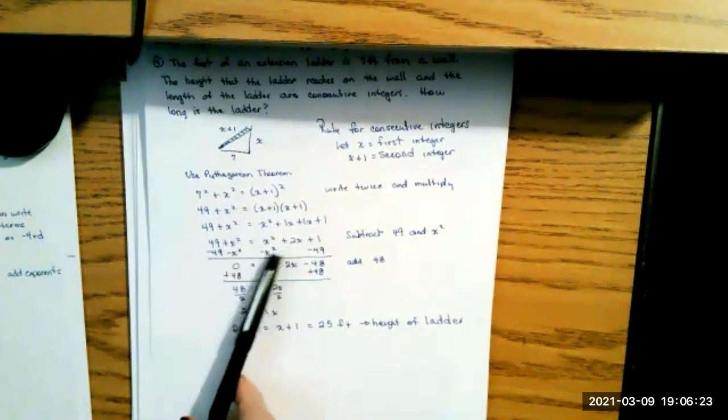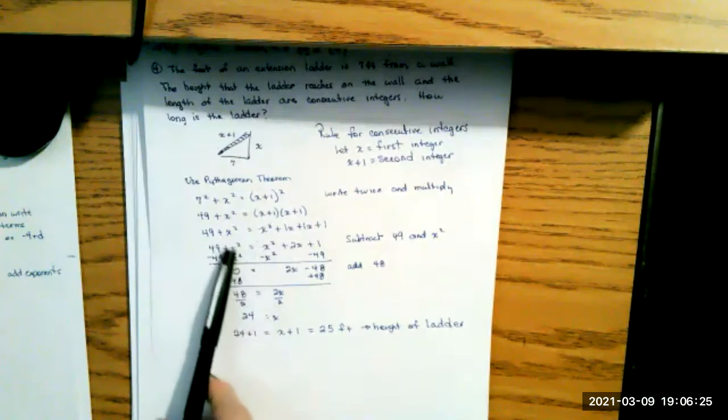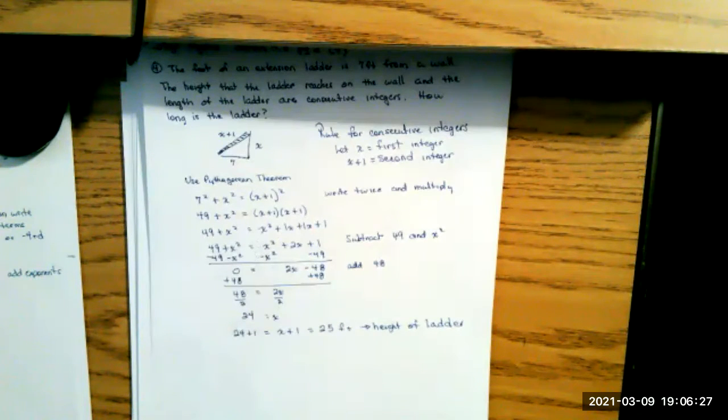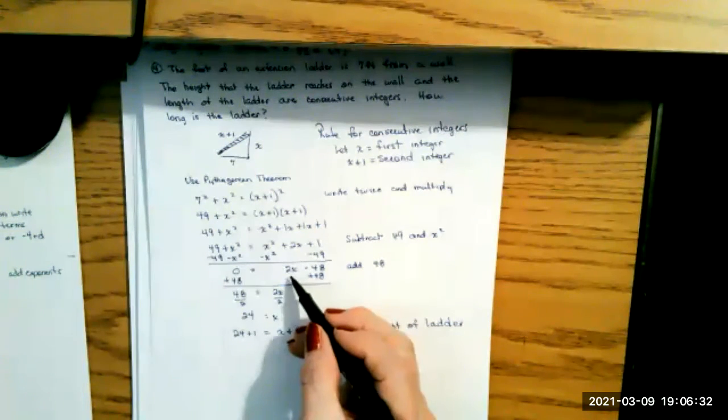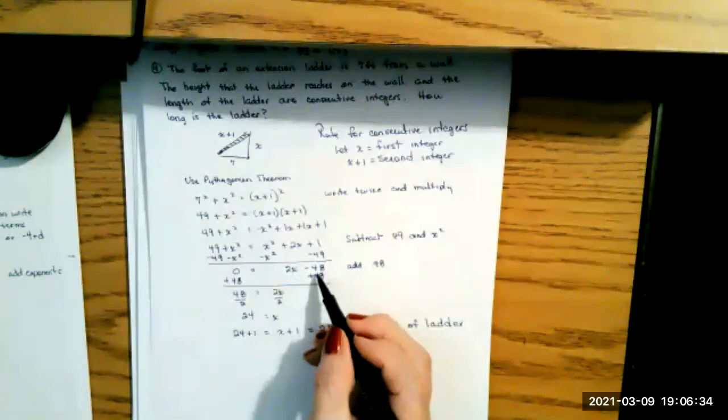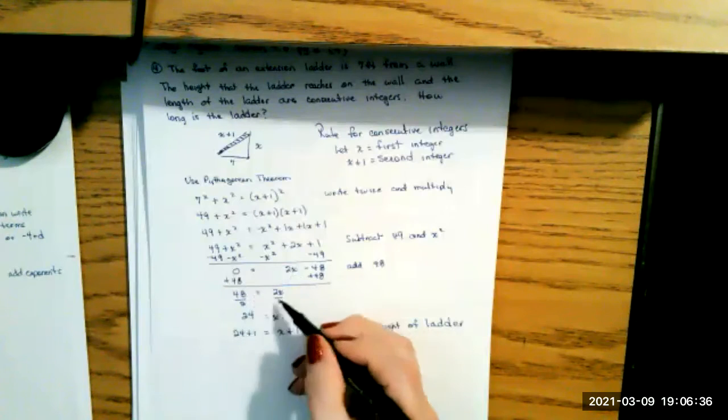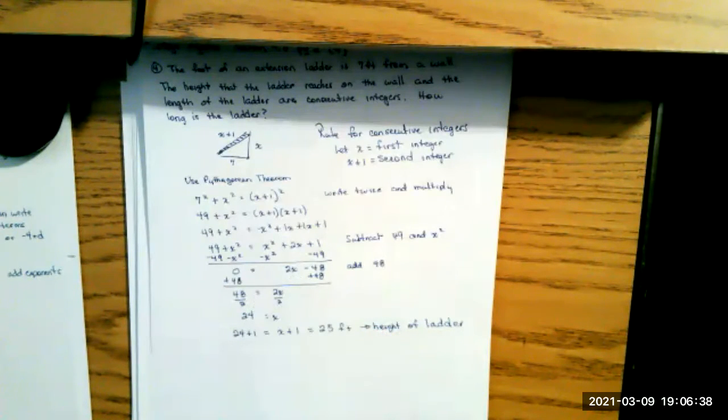You can do that, but when your x squares cancel, you don't have an x squared term to have to make it set equal to 0. You can just solve it like it was just a plain old linear equation by adding your 48 back and then dividing out your 2 to get your 24.